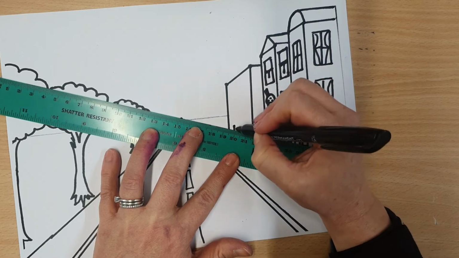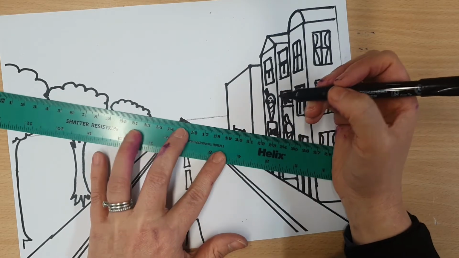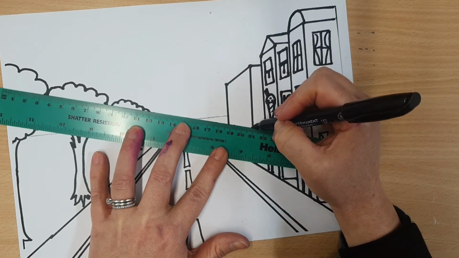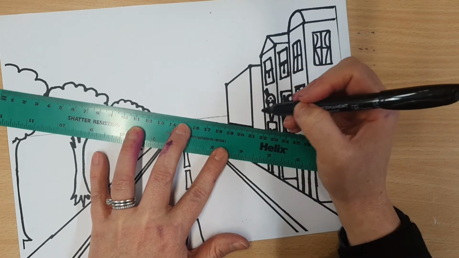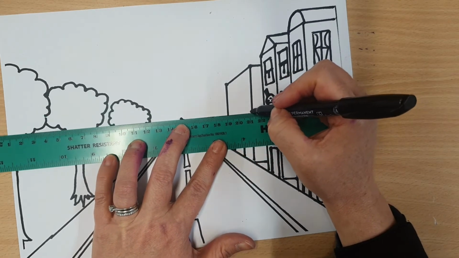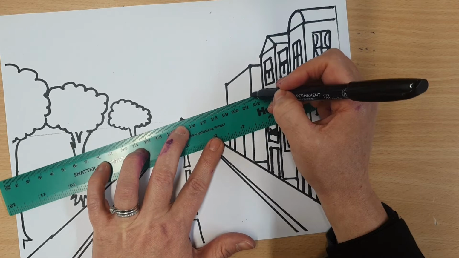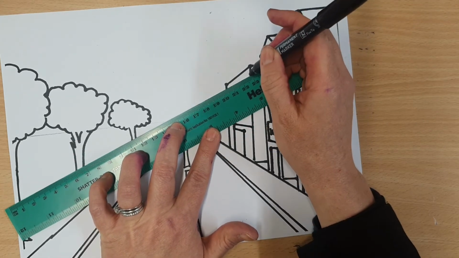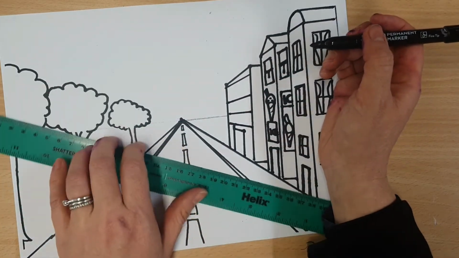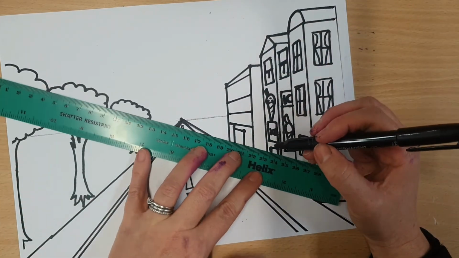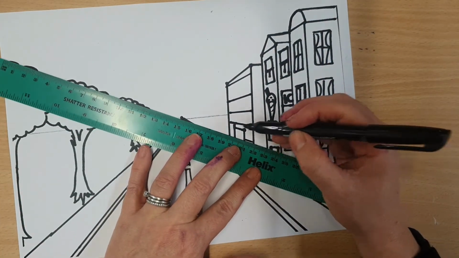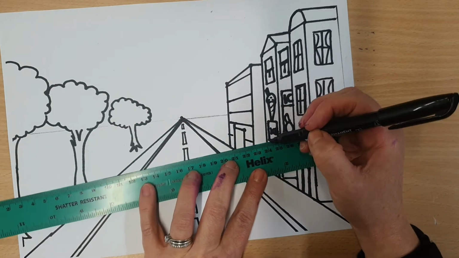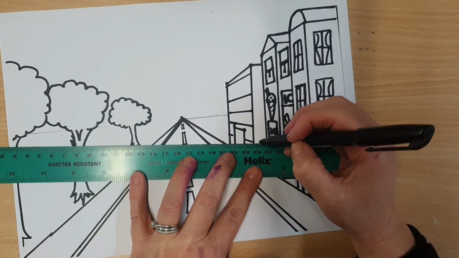Try and line those up. And then I think I am going to try and get a grid of lights, have that going across there. And then they will be straight.